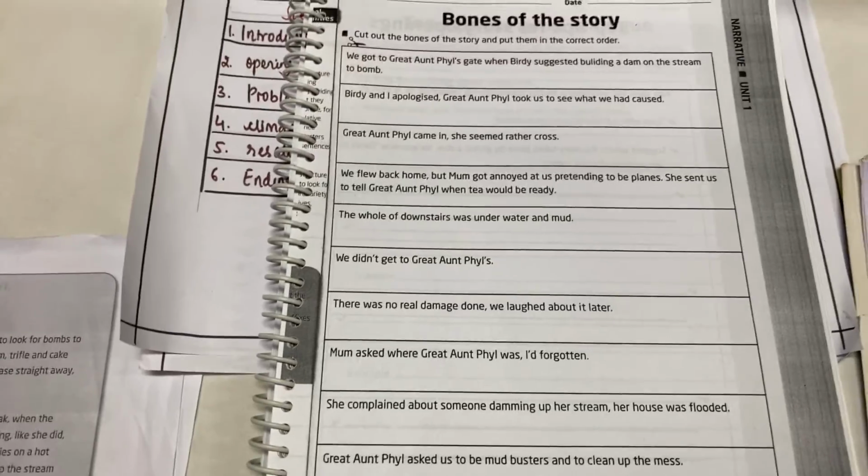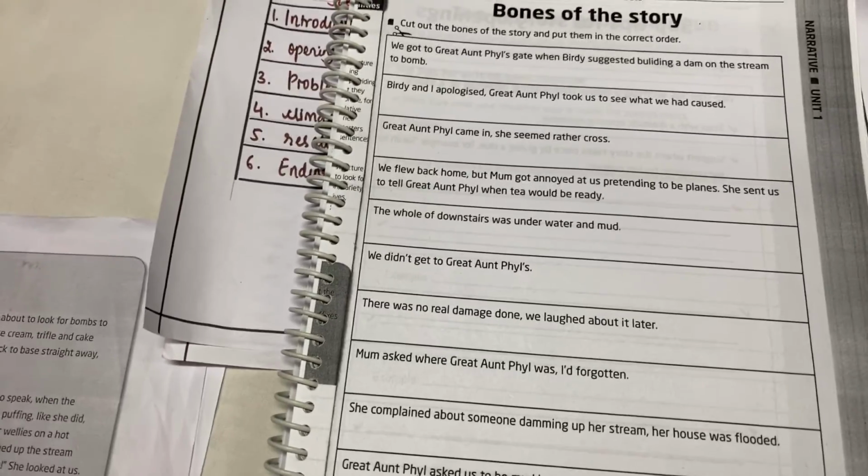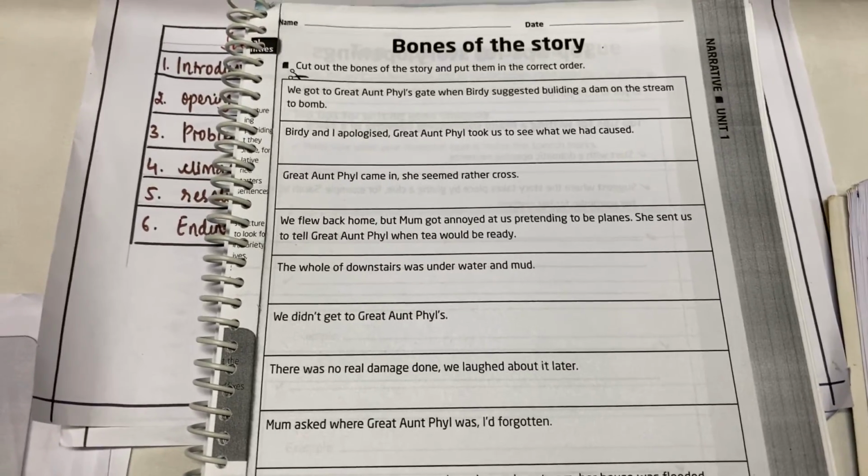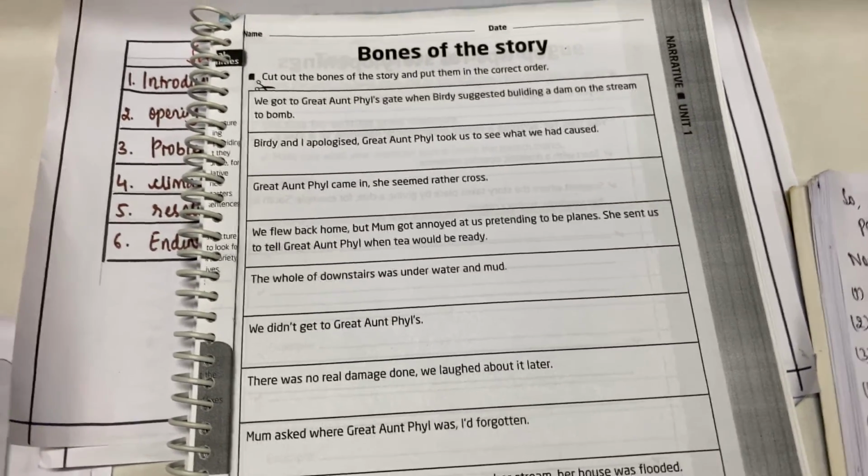I shall be forwarding you the Story Mountain activity sheet, and you have to plot these statements on the Story Mountain. So that's all for today, children.